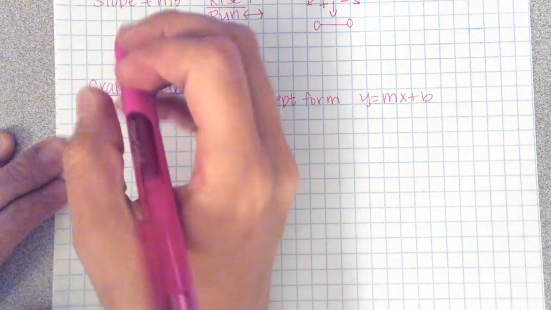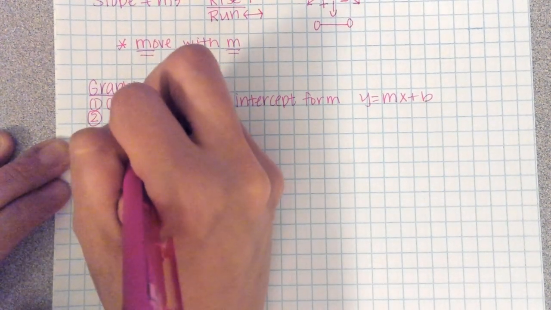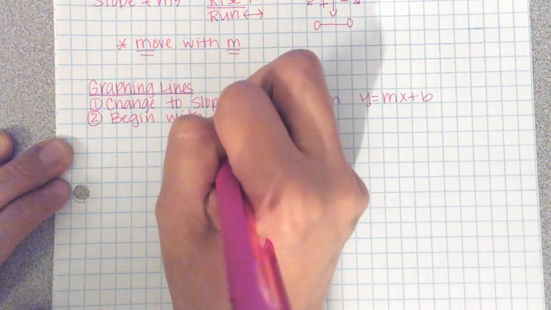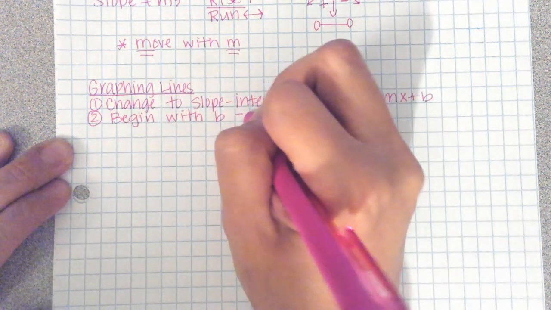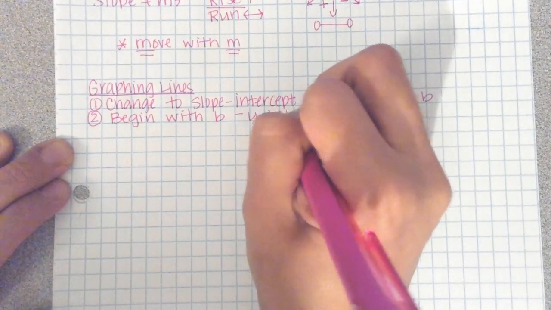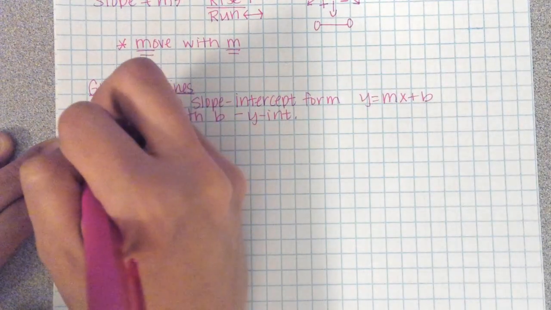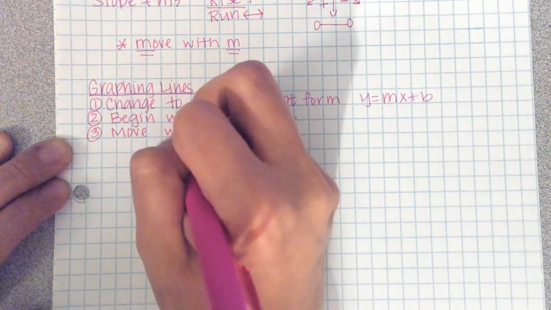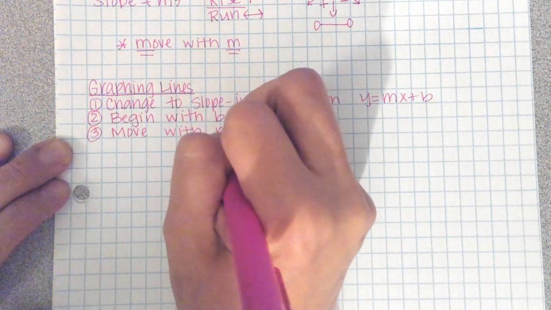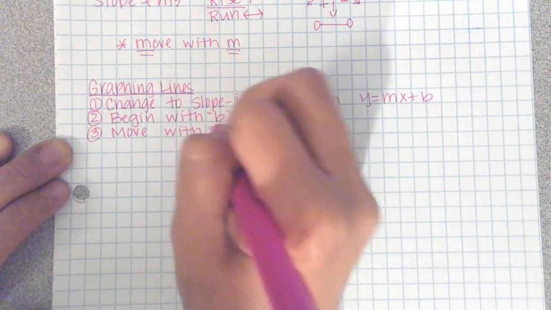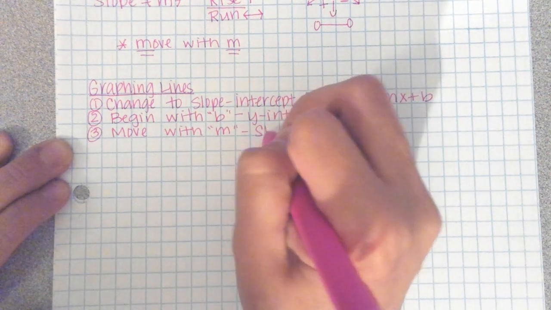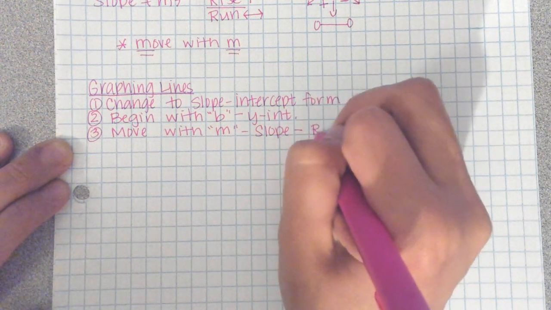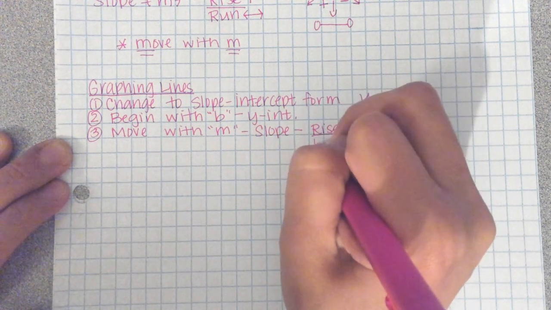And then step 2 we already wrote down, but you will begin with b, which is your y-intercept. Step 3, you move with M, which is your slope, which we'll refer to right now as rise over run.